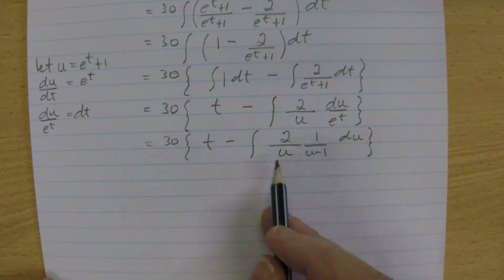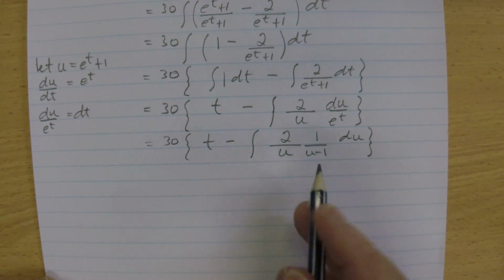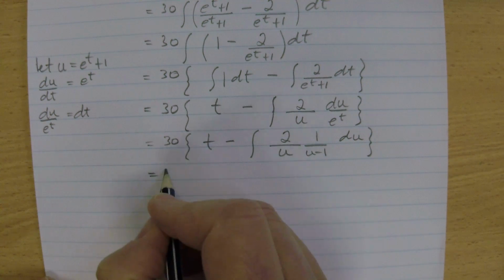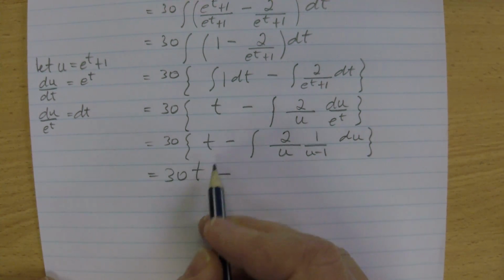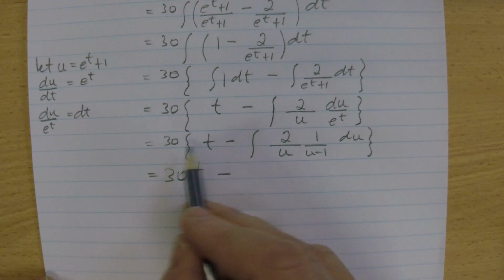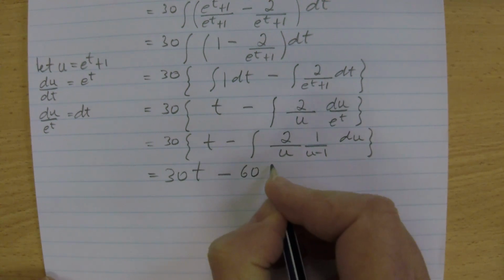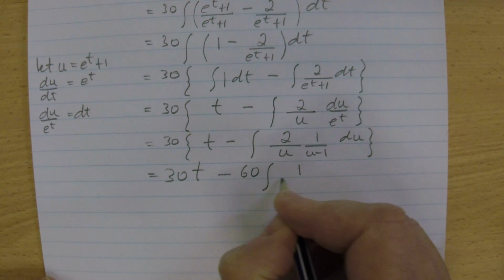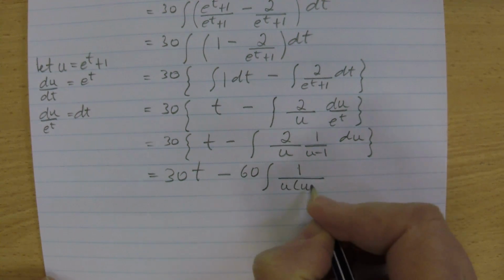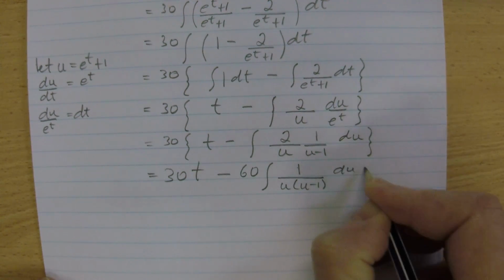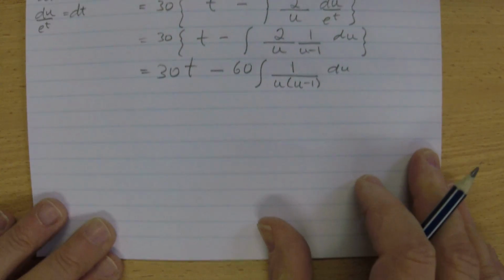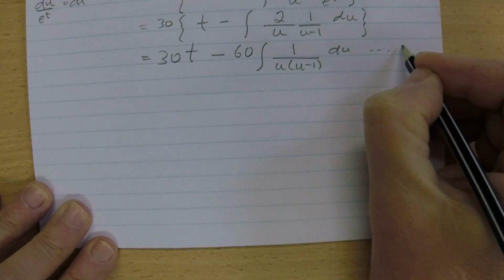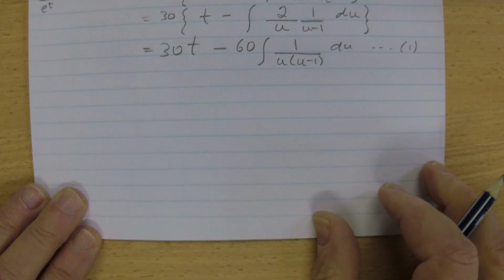This now looks like we could solve this with partial fractions. So I might distribute the number 30. So 30 multiplied by t minus, now if I bring this constant 2 to the front and then multiply the 30, I'll have 60 by the integral of 1 over u times (u minus 1) du. And that's the integral that I'm going to solve with partial fractions. So I'll just make a note that I can come back to this point a little bit later on.